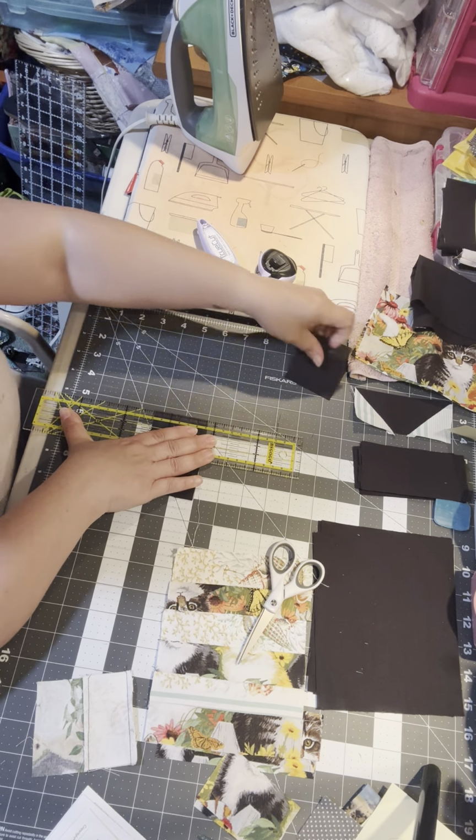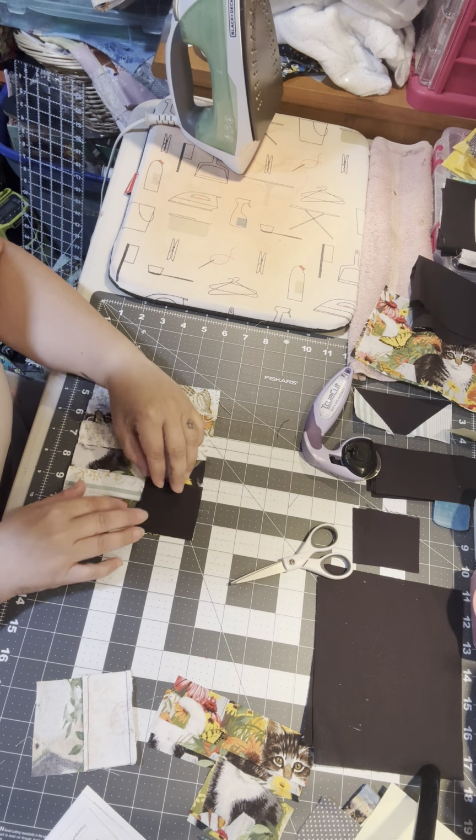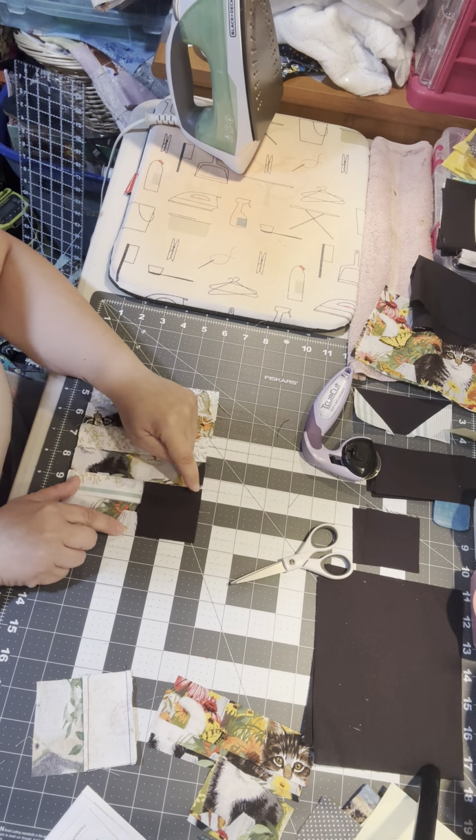All right, so sorry. Okay, so now we can put this piece here, and again, diagonal line from here to here.